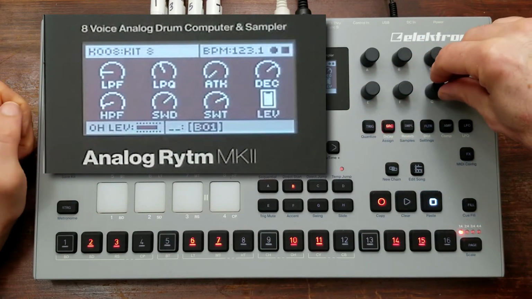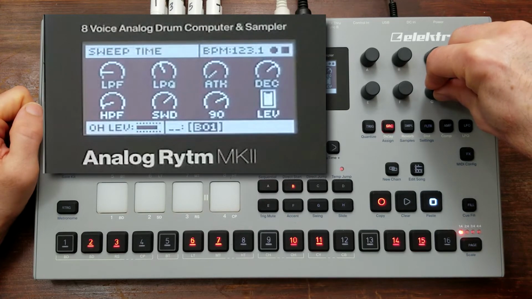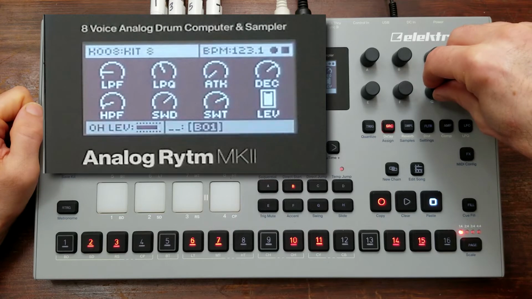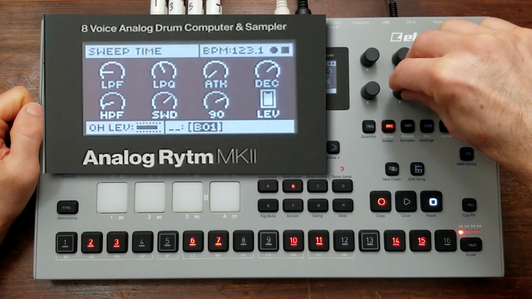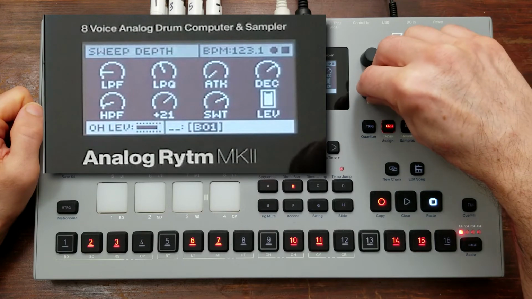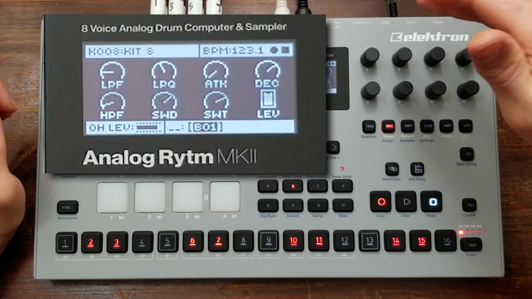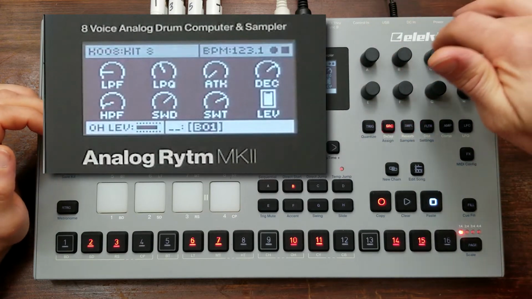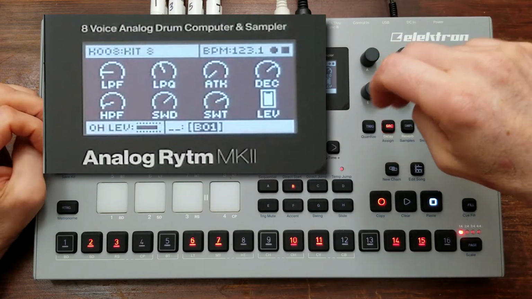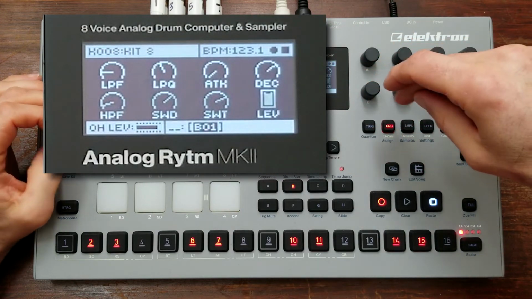So these are good things to map to velocity if you're going to take the work to do that stuff. Things like sweep time, sweep depth, the high, I think you can map five at a time to the velocity. Save that for another video.